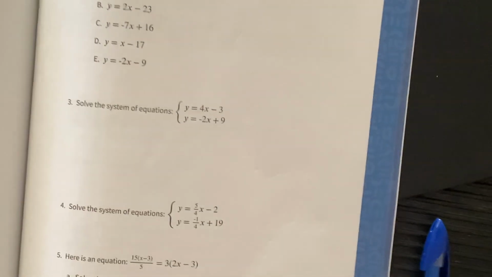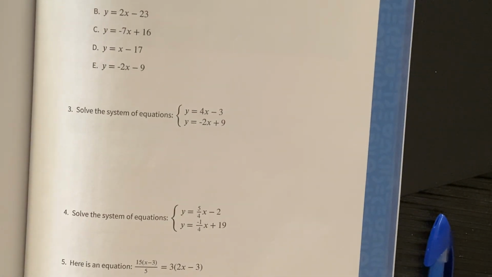Question number 3 and 4. Okay, gives you two equations. It says solve them. Okay, since it says they are y equals, you can put them equal to each other. So that first one, I'm going to write 4x minus 3 equals negative 2x plus 9. And then you're going to solve it for x.